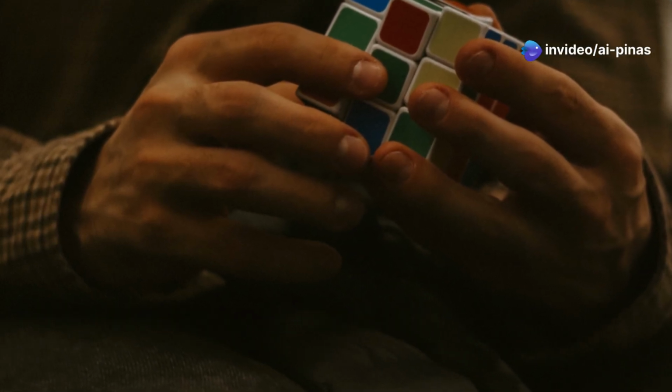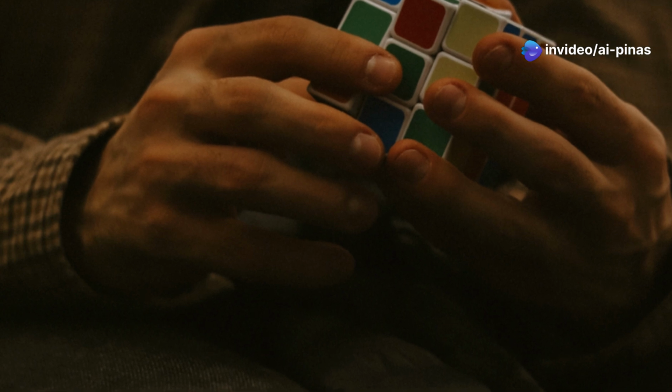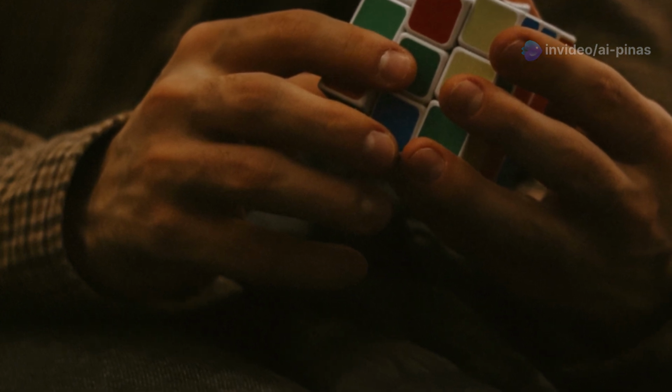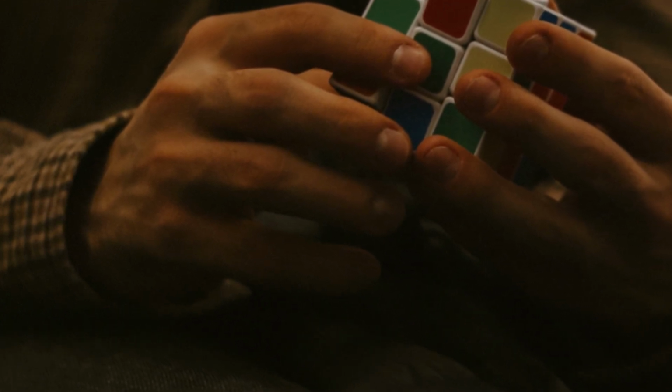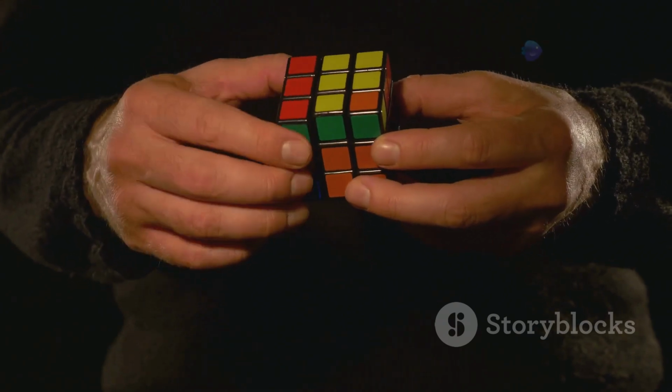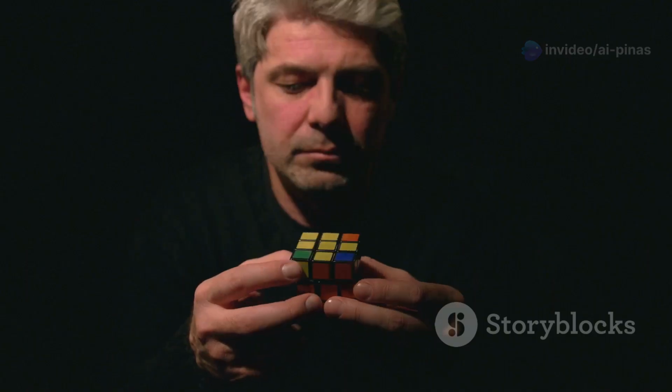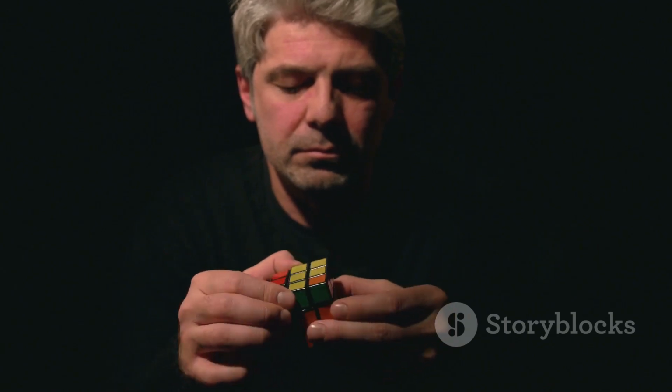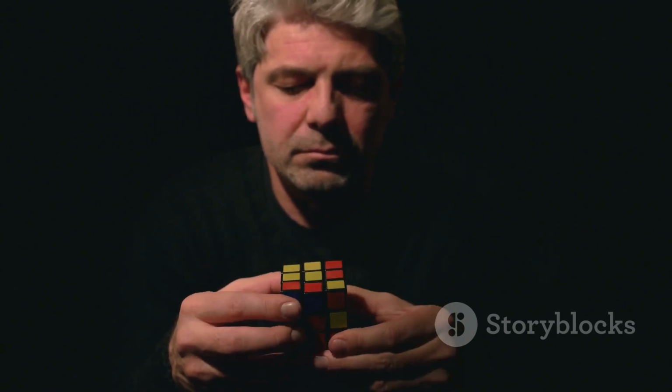The Rubik's Cube, a colorful puzzle that has captivated minds for decades, often appears as an insurmountable challenge to the uninitiated. The seemingly endless combinations and complex patterns can be intimidating, leaving many to believe that solving it requires an extraordinary intellect or an innate gift. However, the truth is far simpler. With a little patience, persistence, and the right approach, anyone can conquer this iconic puzzle.